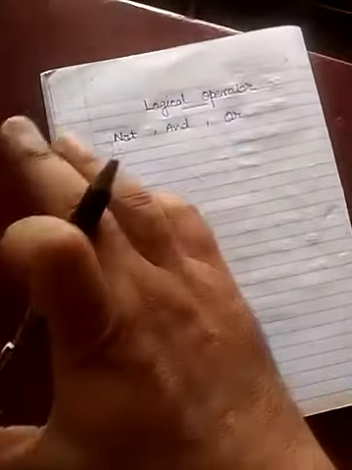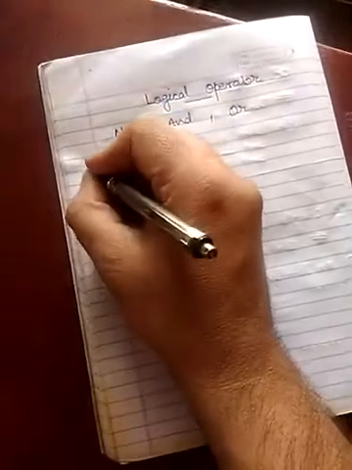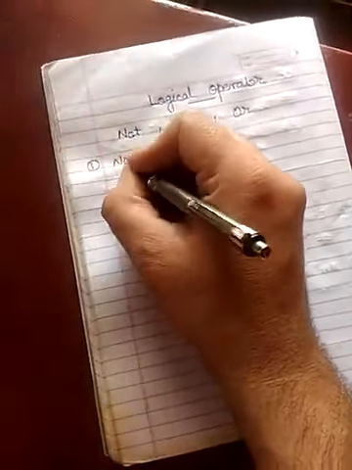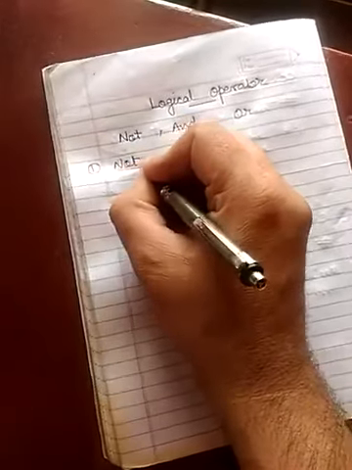Not is a unary logical operator, and and or are binary logical operators. Unary logical operator means it works on a single operand. Binary logical operator means it works on two or more operands. Let's begin. Let's start with the first logical operator, that is not. Not of true is false and not of false is true.